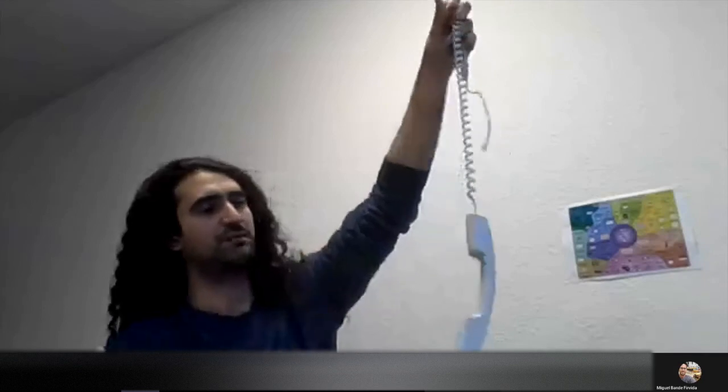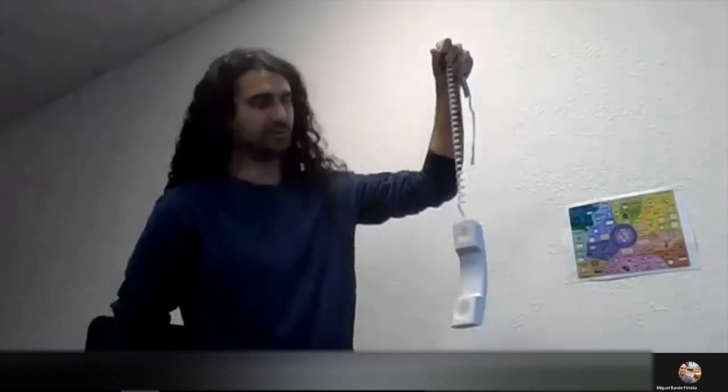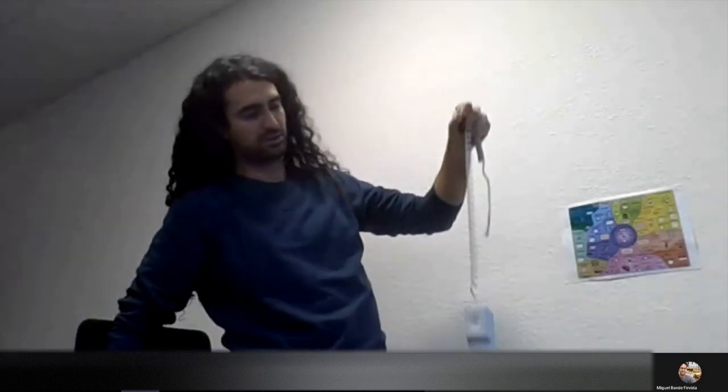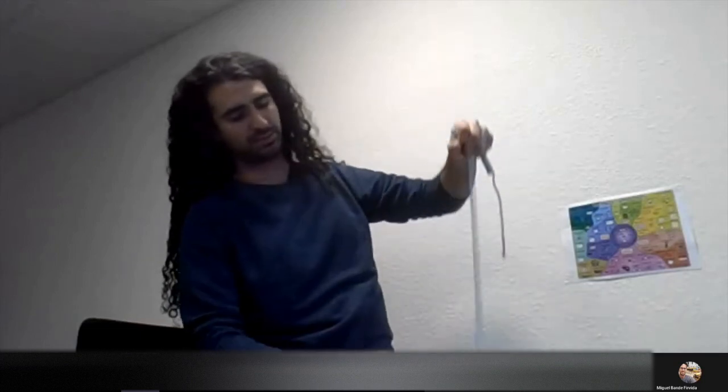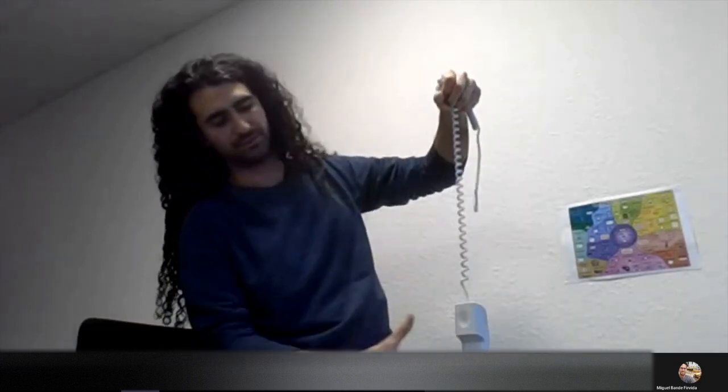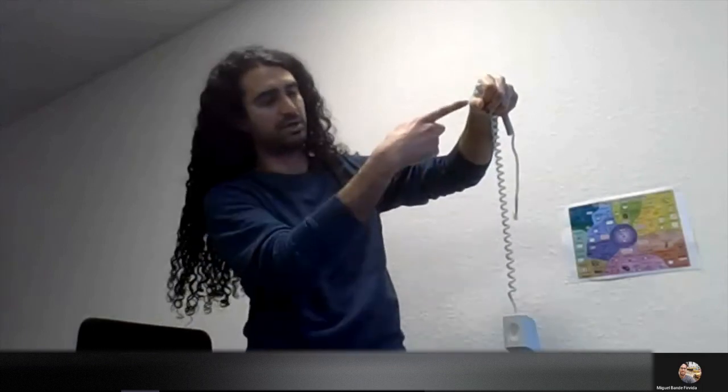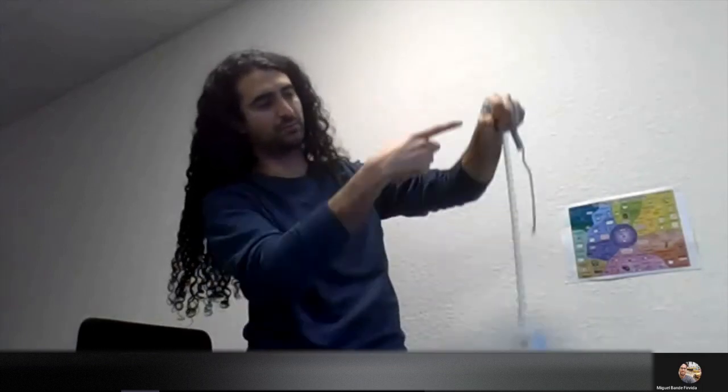So, as I said, I hope you can see it on the camera quite well. This is a mass damper spring system, right? If I excite it with very low frequencies, you can see that the amplitude of this mass is about the same as the amplitude of my hand, which is the excitation I'm giving it.